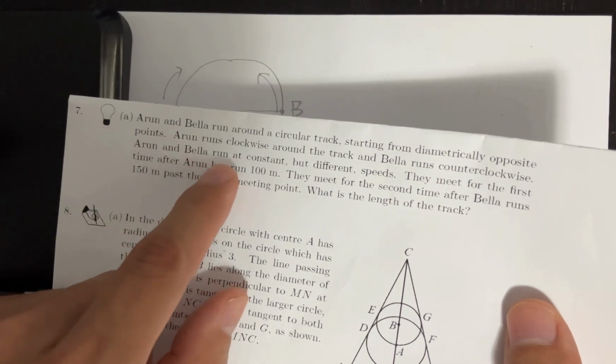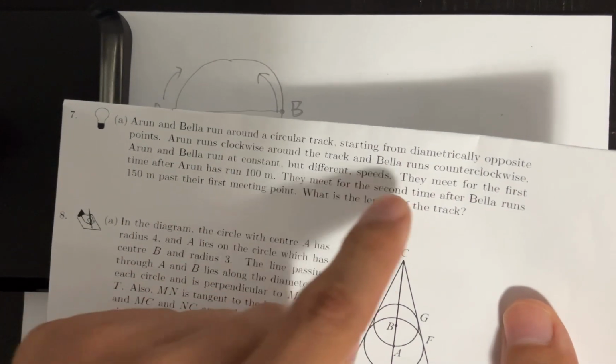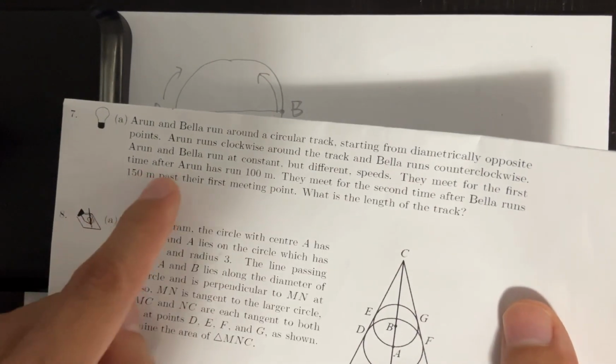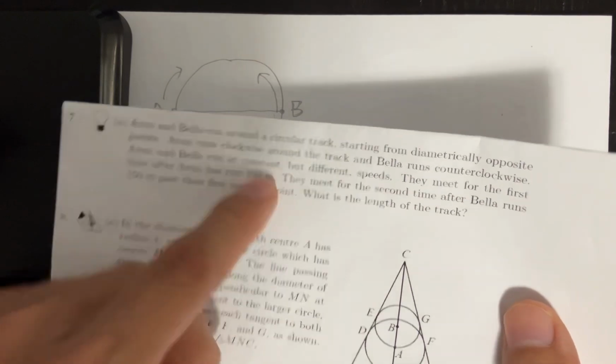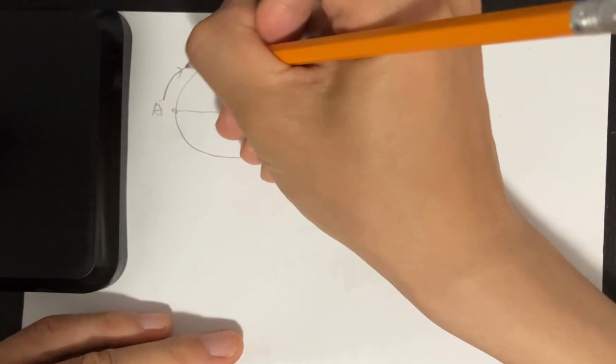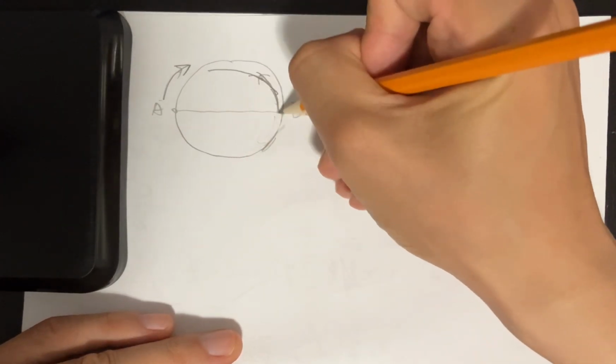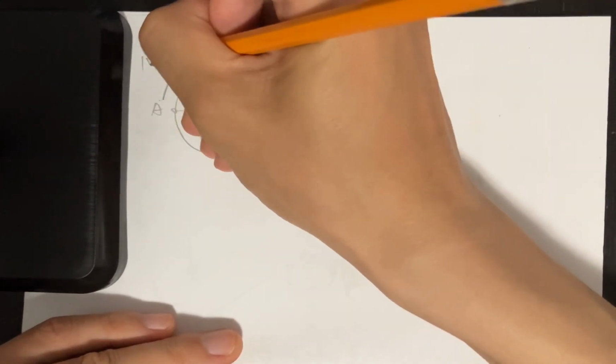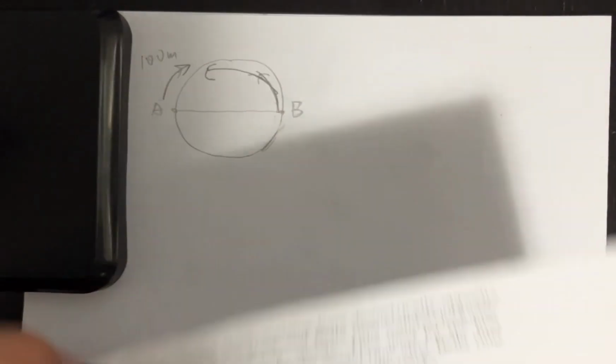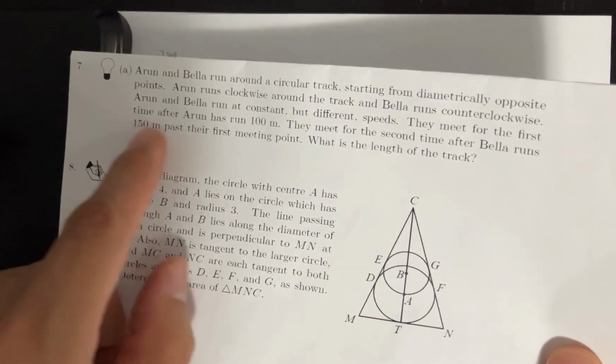A and B run at constant but different speeds, all right? They meet for the first time after A has run 100 meters. So after A has run 100 meters, they meet for the very first time. Let's say it looks like this: 100 meters, and they meet for the first time, and after that they move on from there.